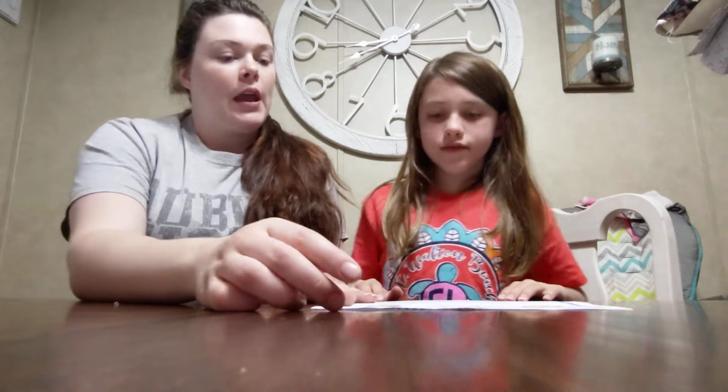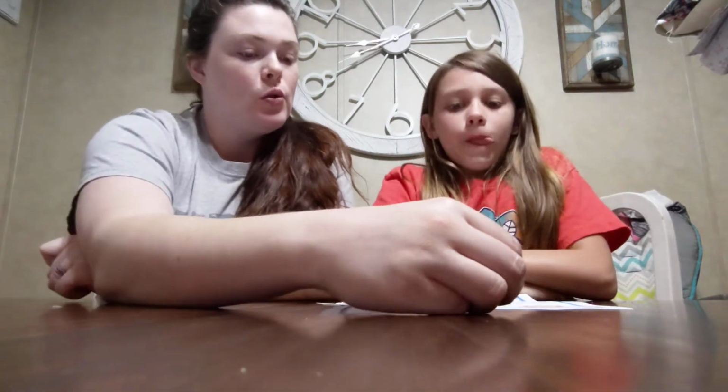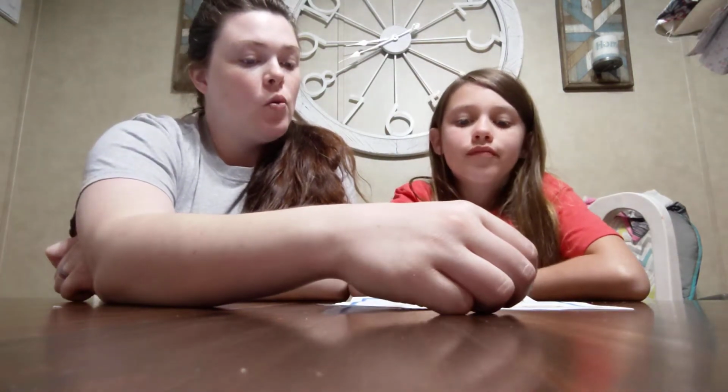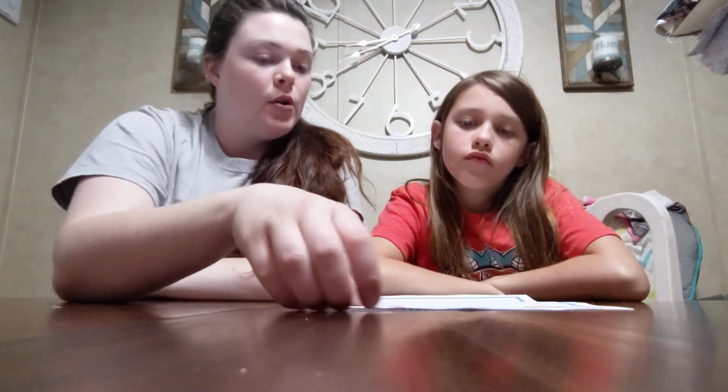This is Violet. She's going to be in the 3rd grade, and today we are learning the place value of decimal points, or decimal numbers. Okay, so here is your worksheet, and it is talking about the thousandths, and it's telling you how to tell what place value each number is.